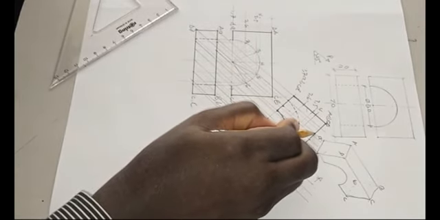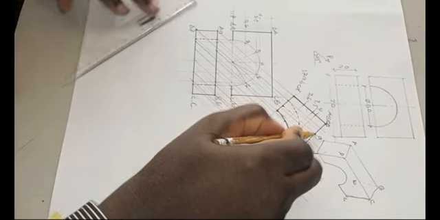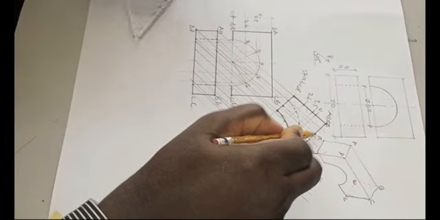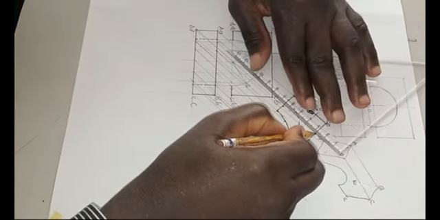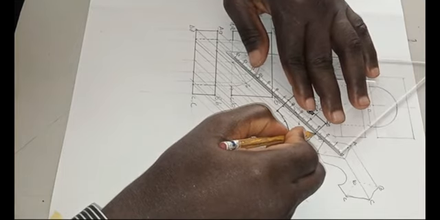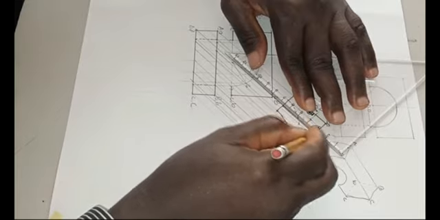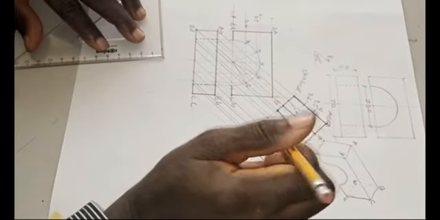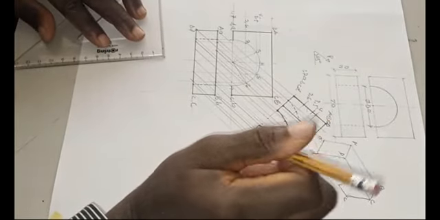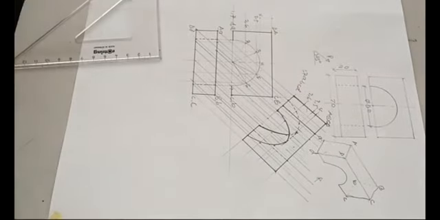It's connected to capital letter D here. And if you are viewing from this side, you can see it, so it will also be thick line. So you have this one like that. So that is the solution to the question.